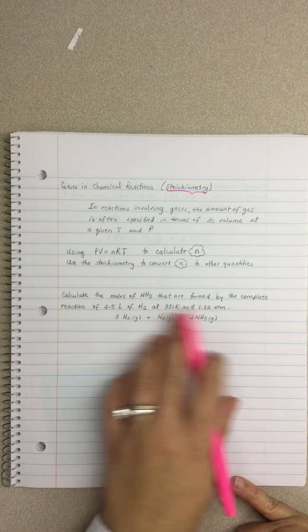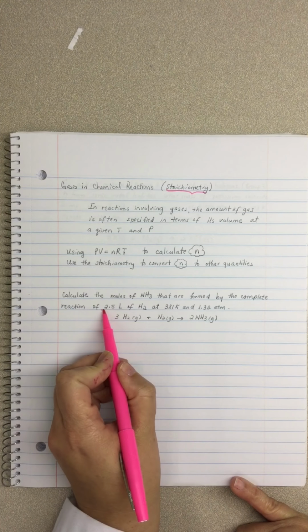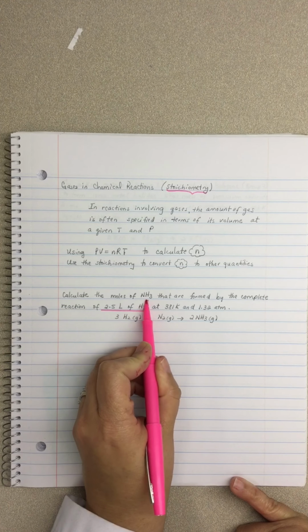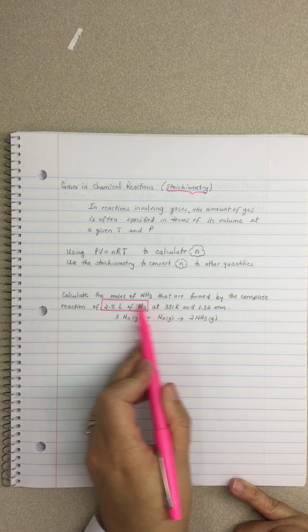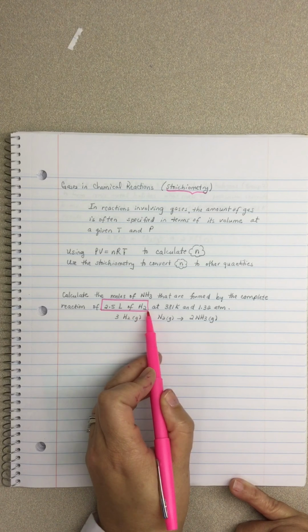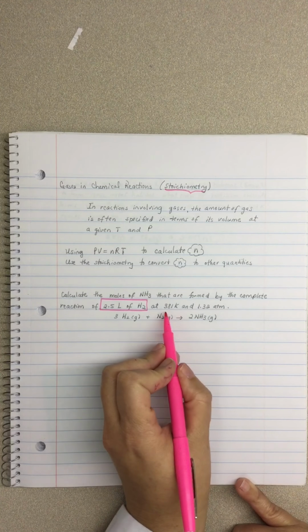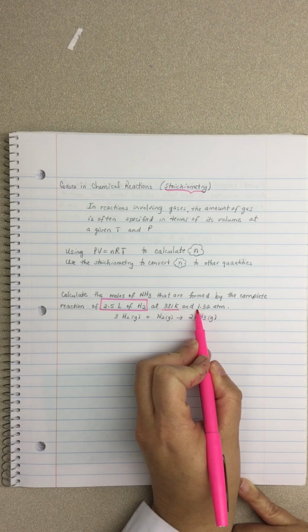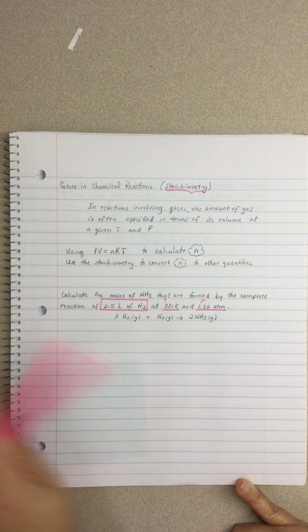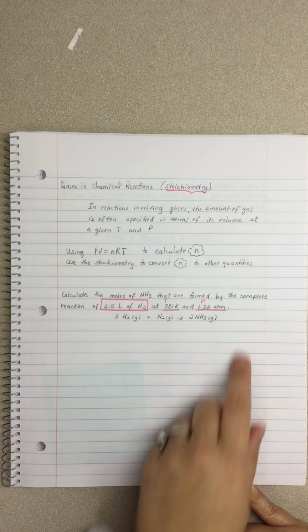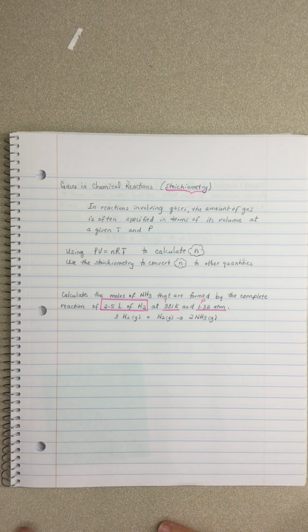So I have here information: I have a volume, and I'm underlining everything, volume of H2. I have a temperature and I have a pressure. A temperature in kelvins, a pressure in atmospheres, and a volume in liters.